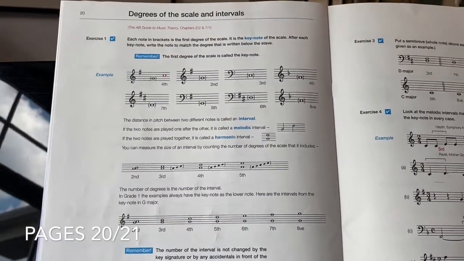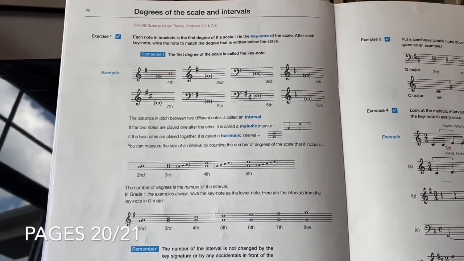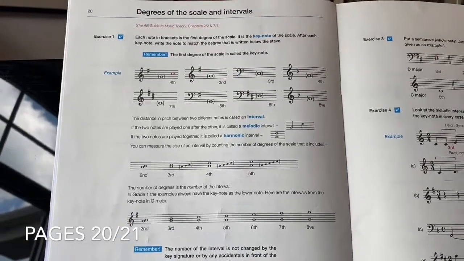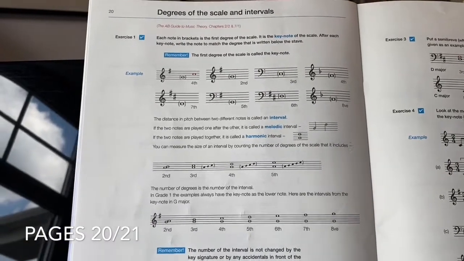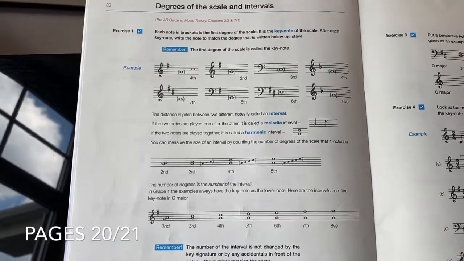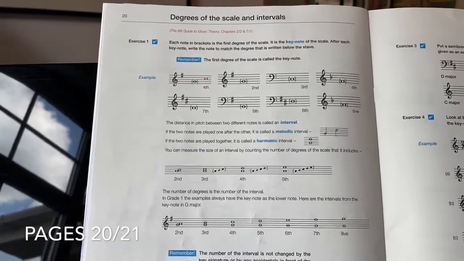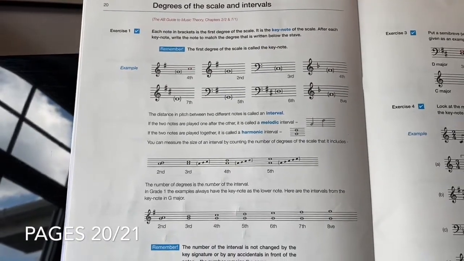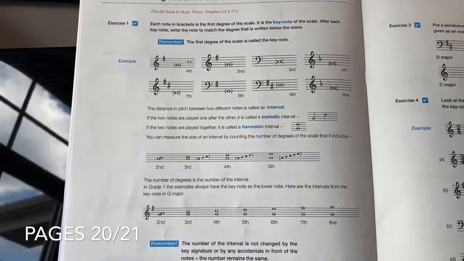Hi everybody, so we're looking at page 20 this afternoon, which is degrees of the scale and intervals. So from the beginning, exercise 1, it says each note in brackets is the first degree of the scale. It is the key note of the scale. After each key note, write the note to match the degree that is written below the stave. Remember, the first degree of the scale is called the key note.